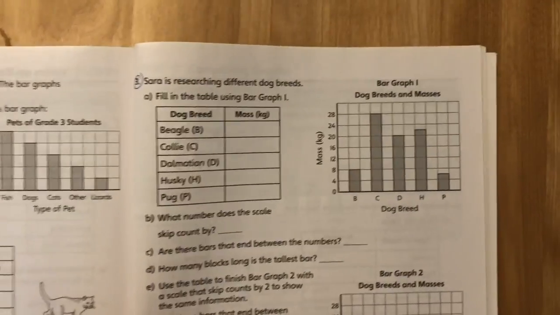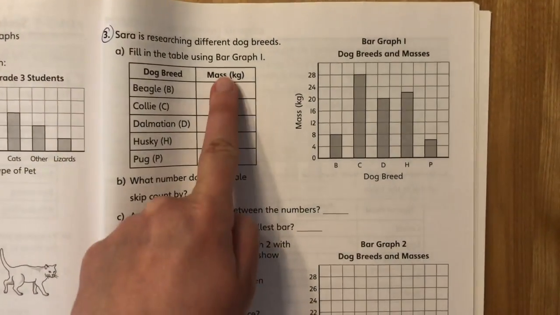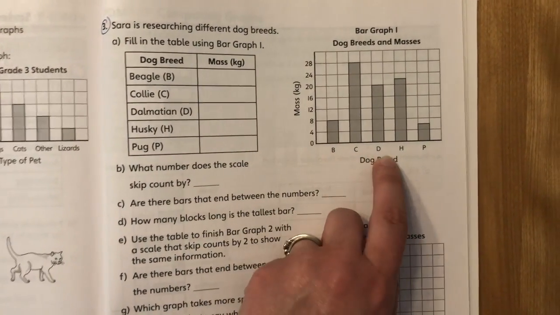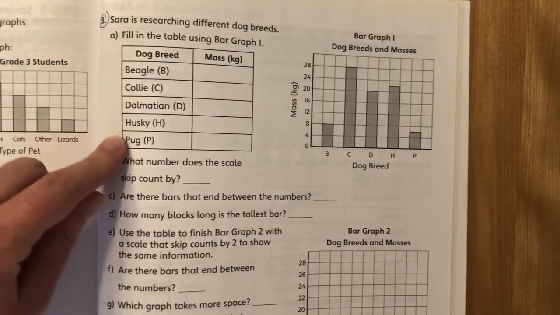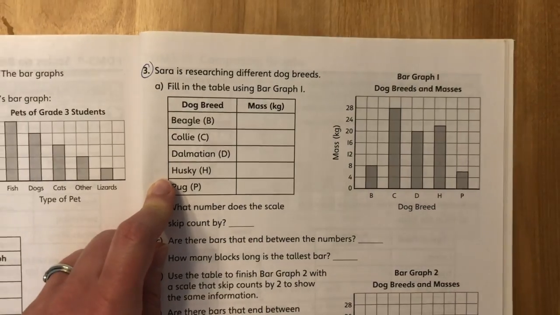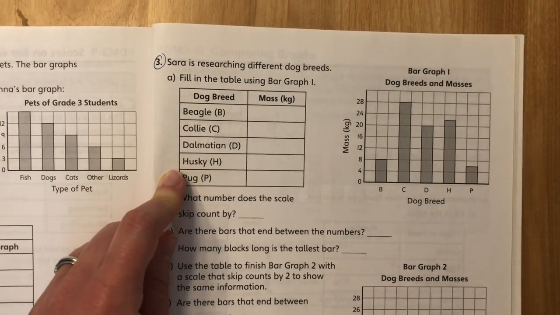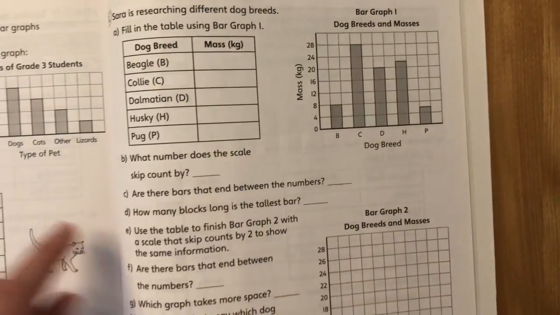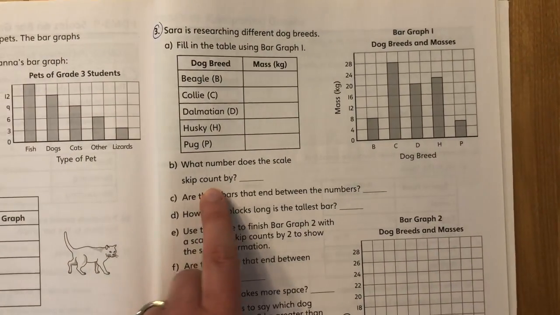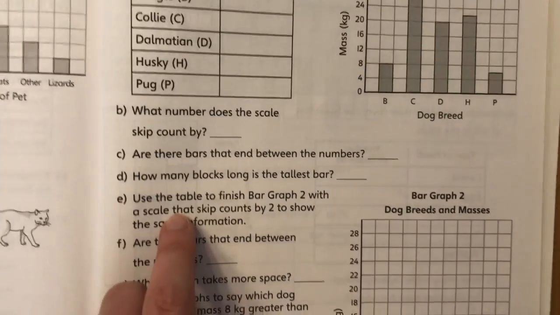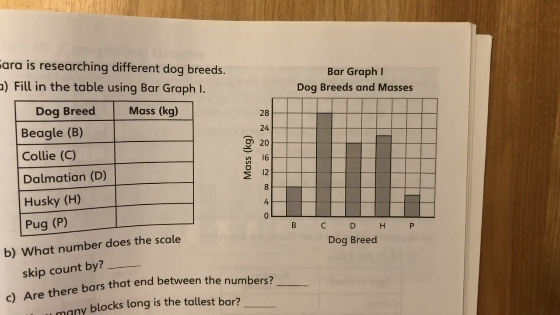Sarah is researching different dog breeds. Again, you're going to fill in the table here using this. The dog breeds are just letters today for these ones. Instead of writing out all the names, it makes it a bit faster. And the mass is how much they weigh. So you're going to tell me how much they weigh based on here. What number does the scale skip count by? What does it skip count by here? Are there any bars that end between the numbers? Look very carefully.